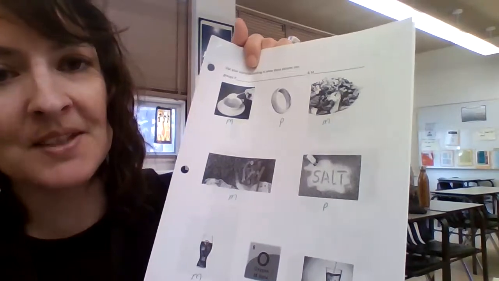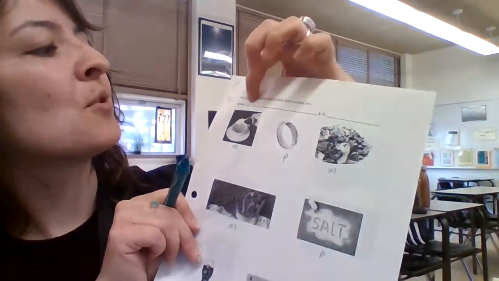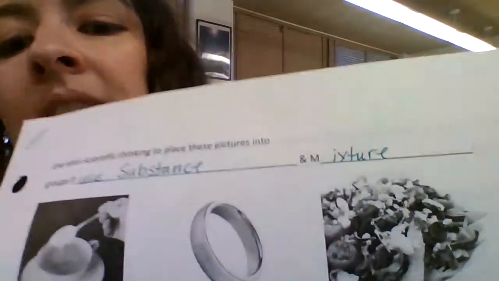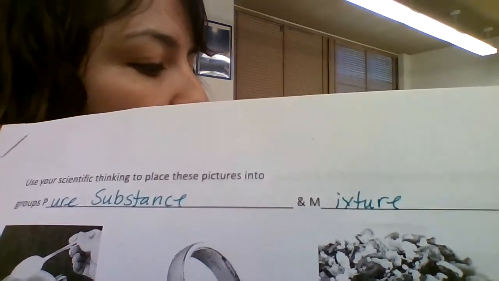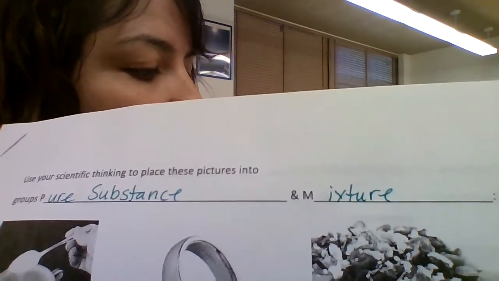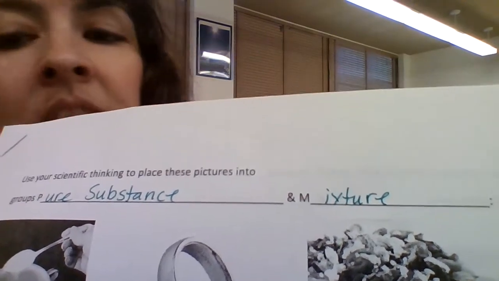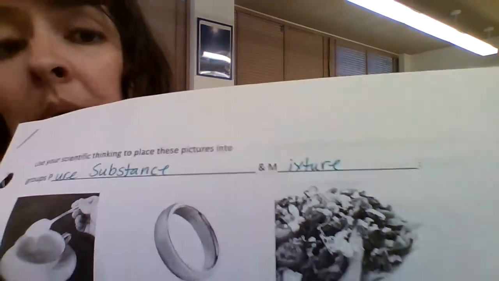So M and P. I've said it a few times by accident, that group P is for pure substance. So write that down. Pure substance. And M is mixture. M is mixture. So you can copy that down for yourself. Pure substance and mixture. So the next page we're going to go to is going to be all pure substances. All pure substances.